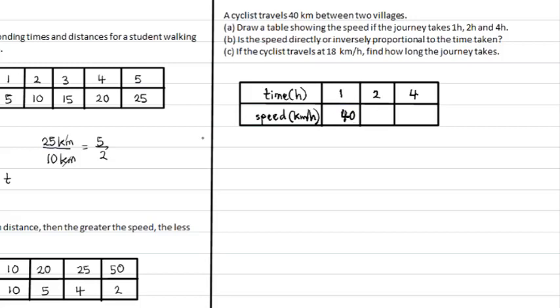Why would the speed be 40? There's a formula. Let me just show you this formula. Okay, let me just continue the logic first. Since it is traveling at this pace, in 1 hour, the speed will be 40 kilometers per hour. If you want to reach the village in 2 hours, that means it will be reduced to 20. If you want to reach the village in 4 hours, that means it will be half again, which is 10.